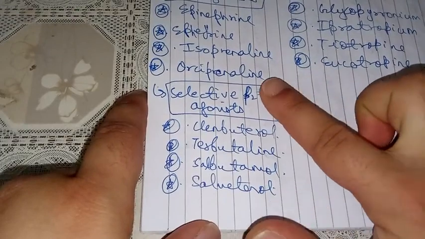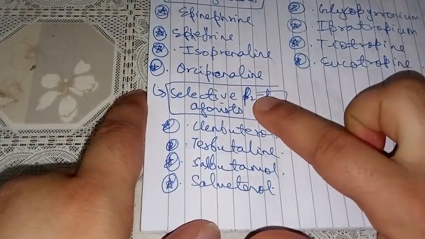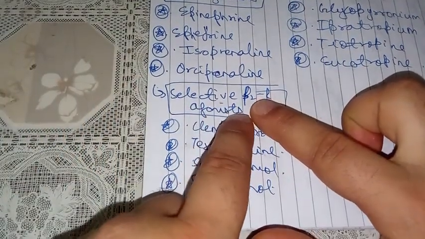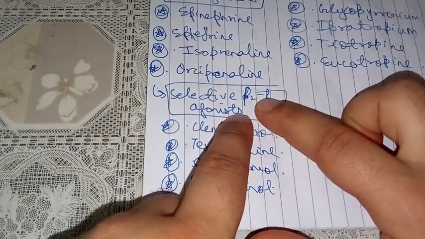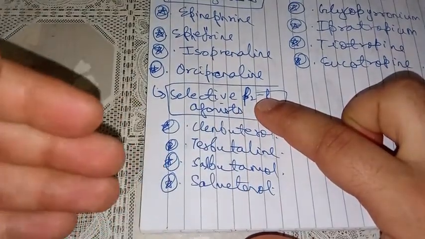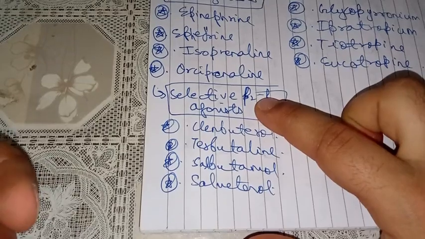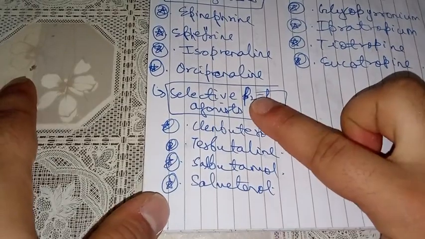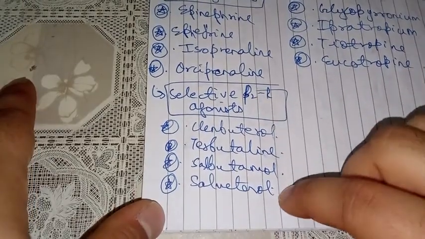So why are we talking specifically about beta 2, not beta 1 or beta 3? We are talking about beta 2 only, because beta 2 is responsible for smooth muscle relaxation. That is the thing. So clenbuterol, terbutaline, salbutamol, salmeterol, these are the examples.